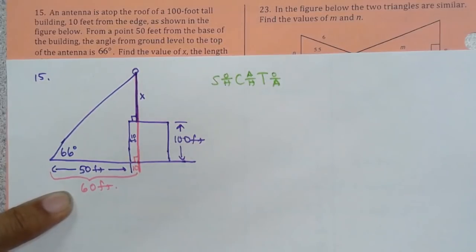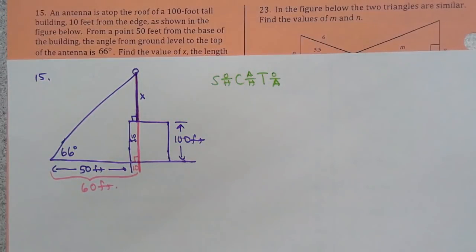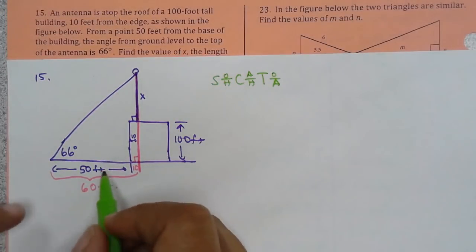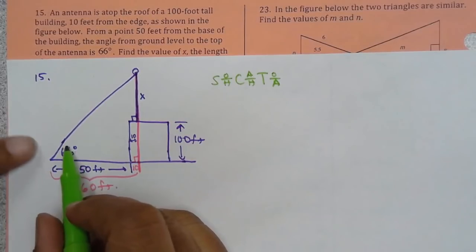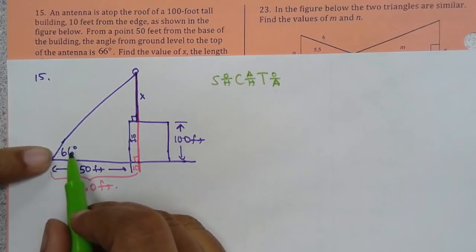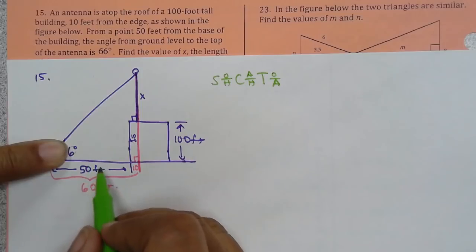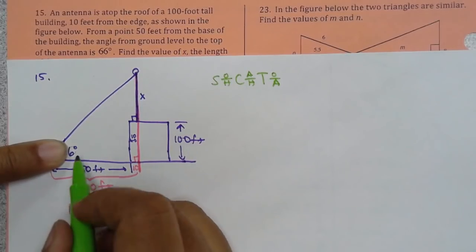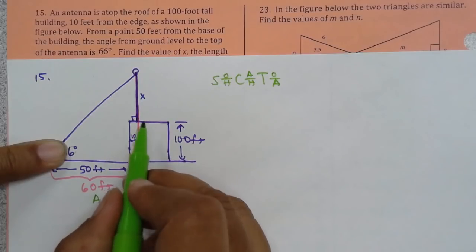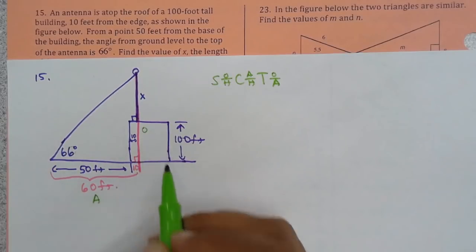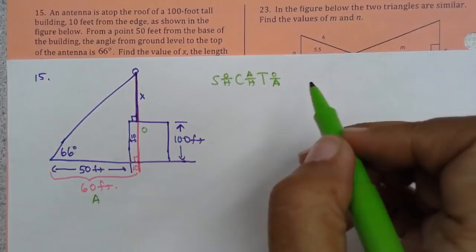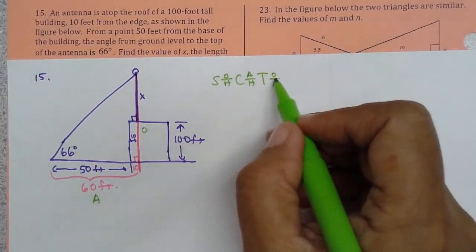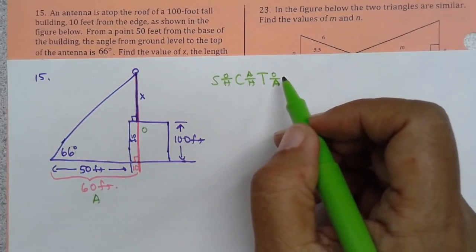This is my reference angle. So this side is considered my adjacent side, and this side all the way across is considered my opposite side. So which one has O and A? It happens to be tangent. So I'm going to go ahead and use tangent to solve for this.